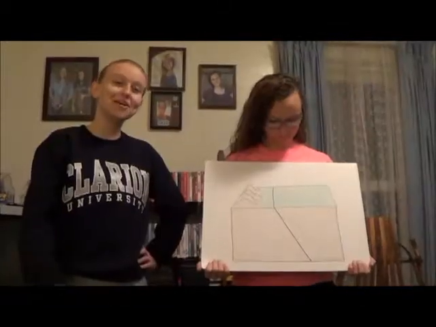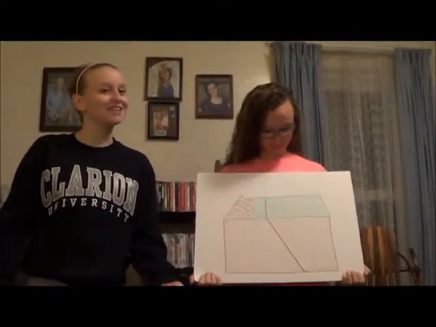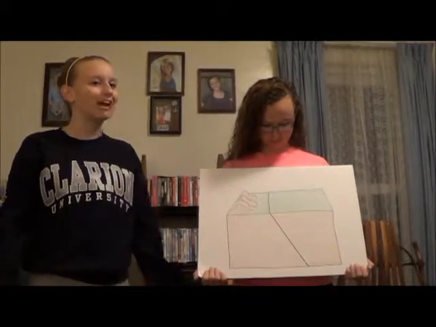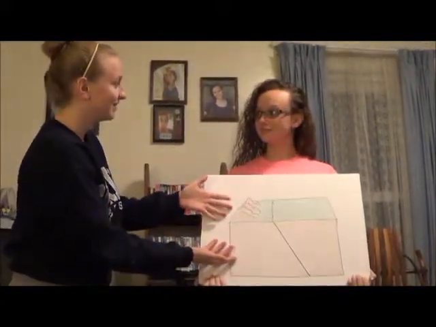Megan! I need help! What's an earthquake? Well, I'm glad you asked, Becca, because an earthquake is ground shaking caused by movement of the earth along fractures called faults. And here, I made you this poster of a fault.